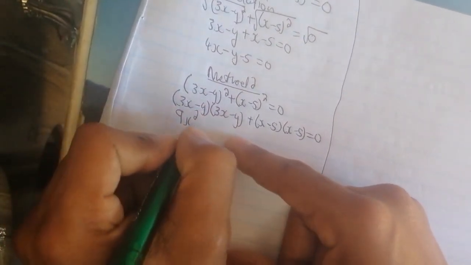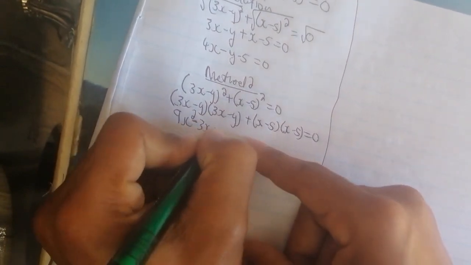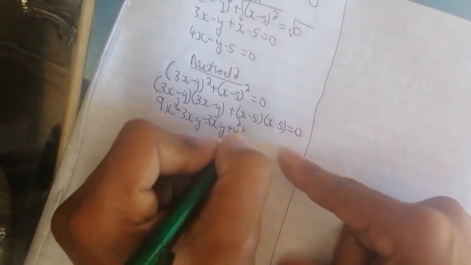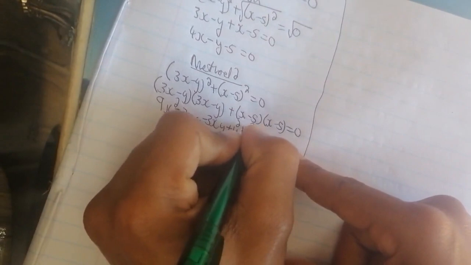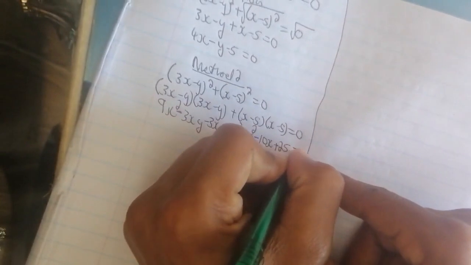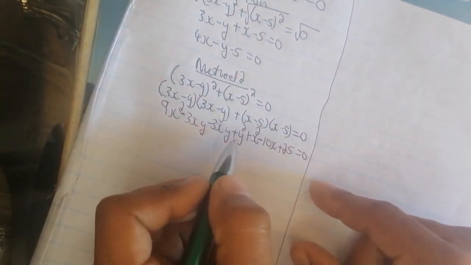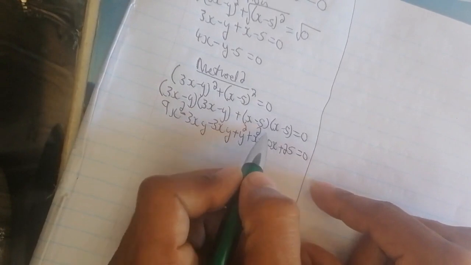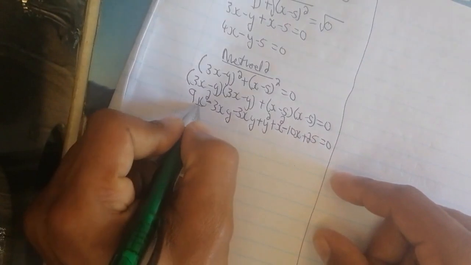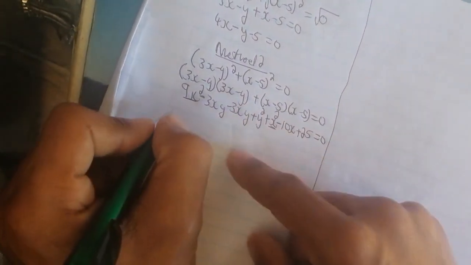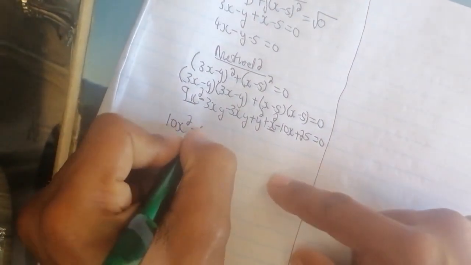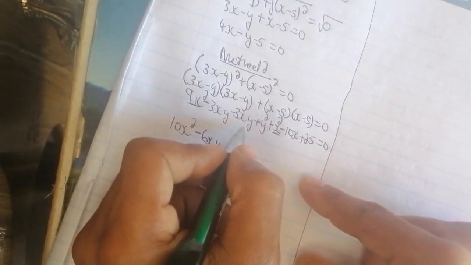9x squared minus 3xy minus 3xy plus y squared plus, I know this is x squared minus 10x plus 25 equals 0, because you would have x squared minus 5x minus 5x, which is minus 10x plus 25. I would try and group the like terms. This and this would give me 10x squared. This and this would give me minus 6xy.